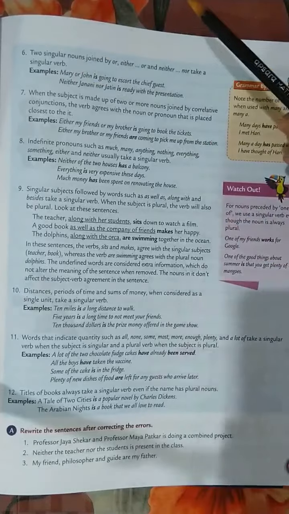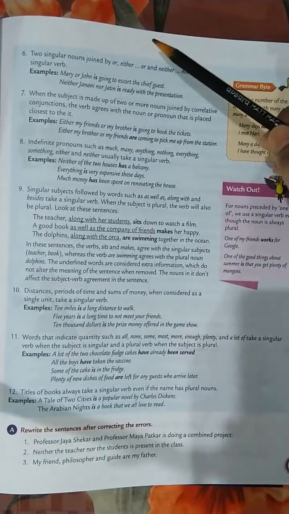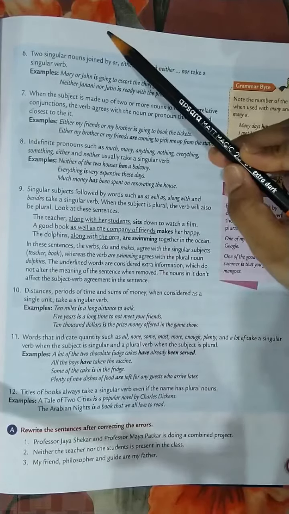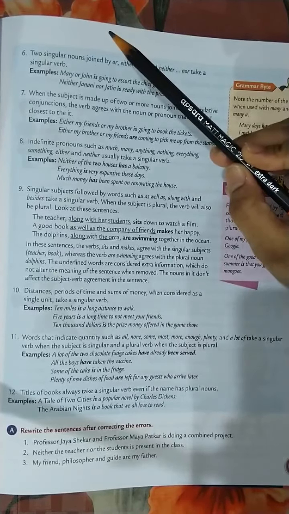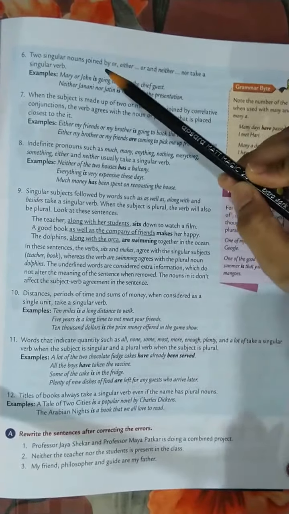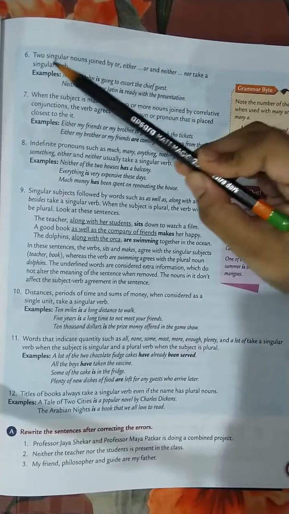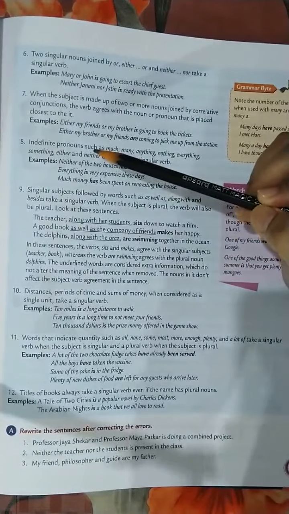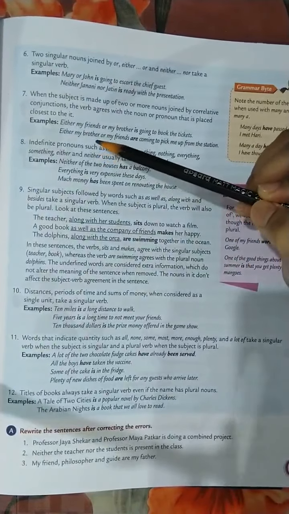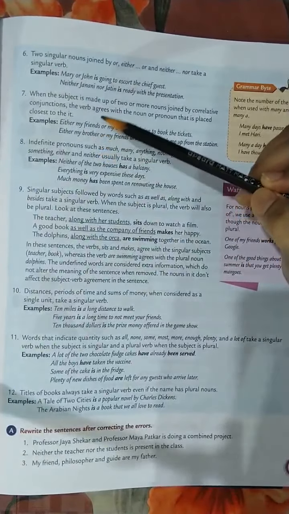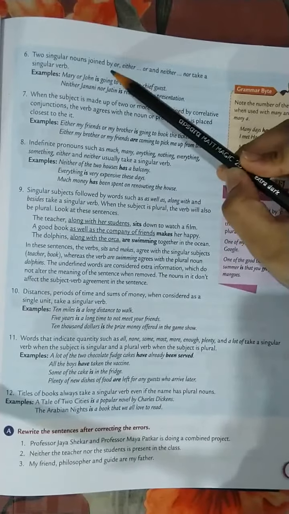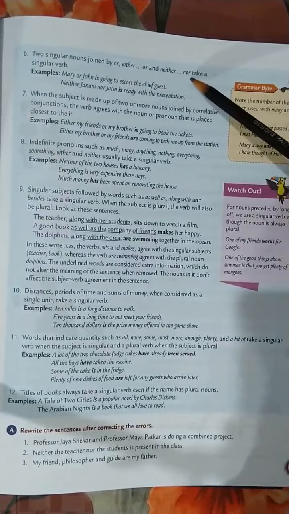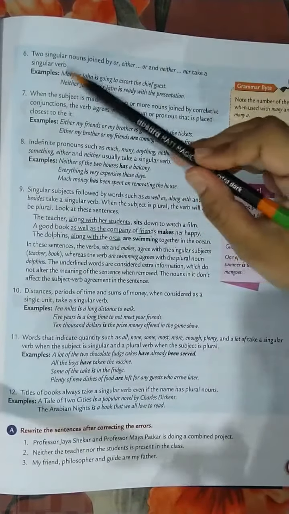Please learn whatever I am telling, learn it very nicely. Whenever there are two singular nouns joined by "or", "either...or", and "neither...nor", it will take a singular verb.